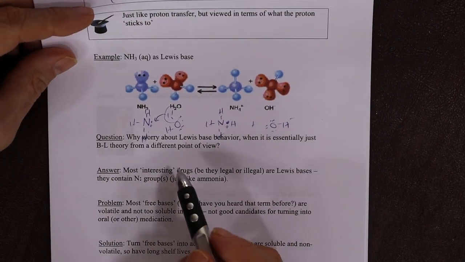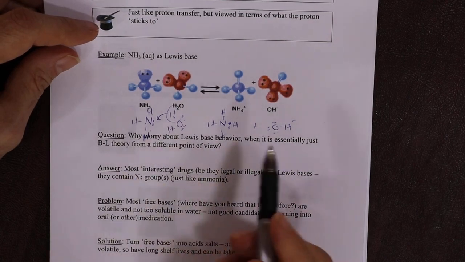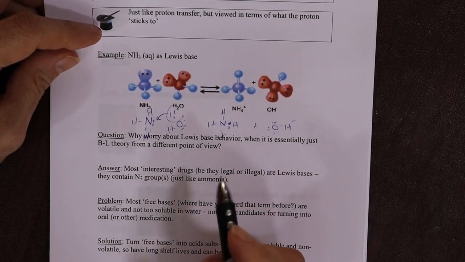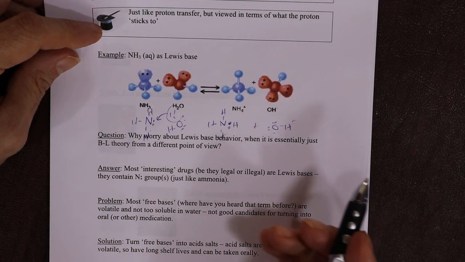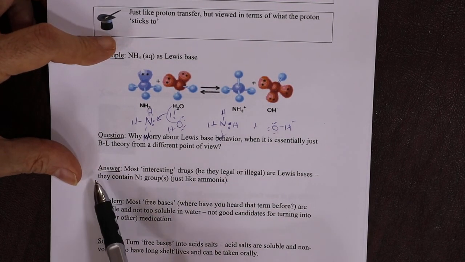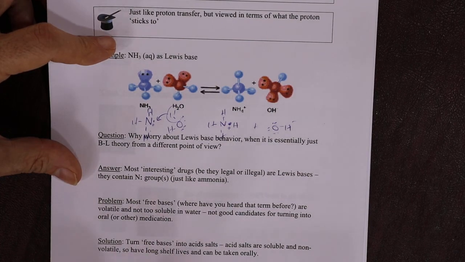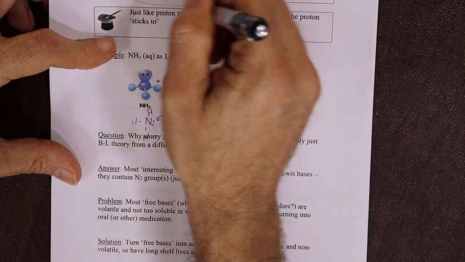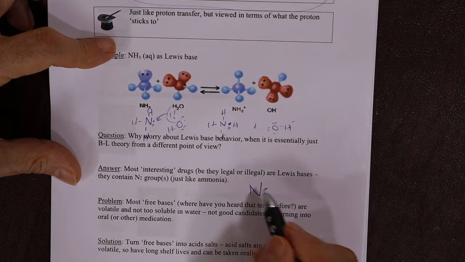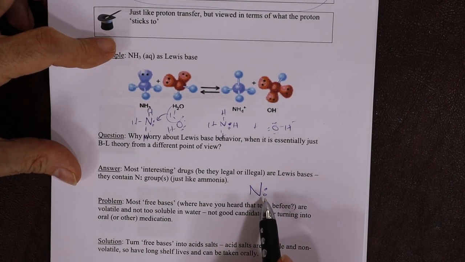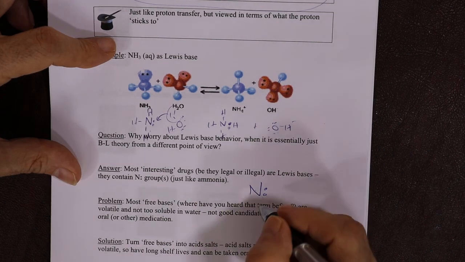Question, I kind of mentioned it already. Why do we worry about this even? It's the same thing, just from a different point of view. Proton donor, lone pair donor, what's the difference, right? Well, as I mentioned, it turns out that most interesting molecules have nitrogen. Nitrogen has lone pairs, so they have this Lewis base behavior. So think of a Lewis base as anything with nitrogen, which will have a lone pair. That has some interesting chemistry.